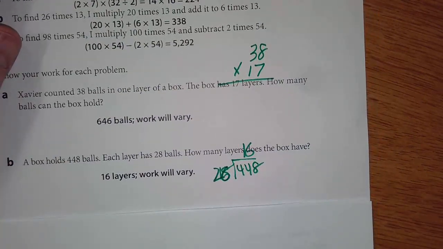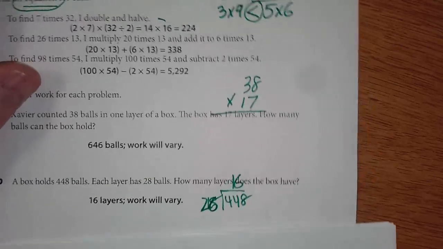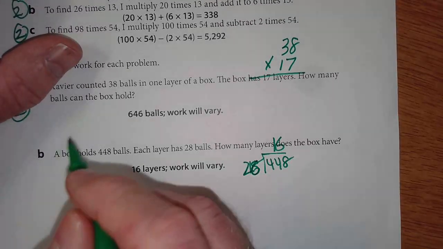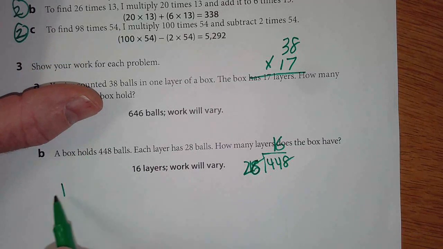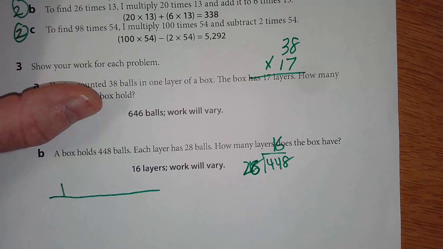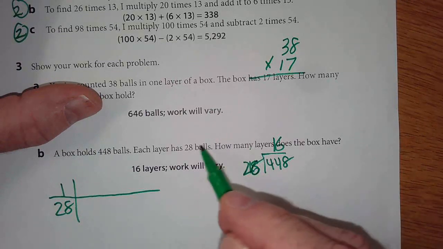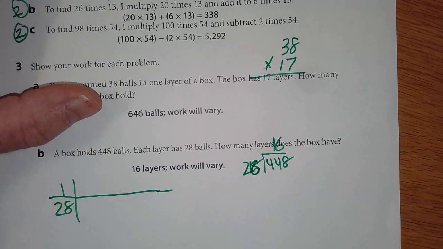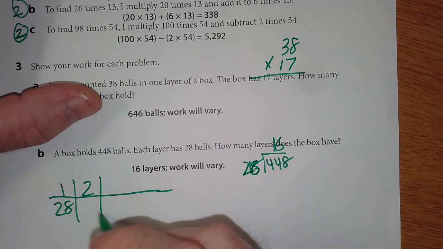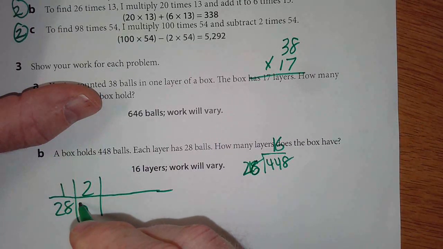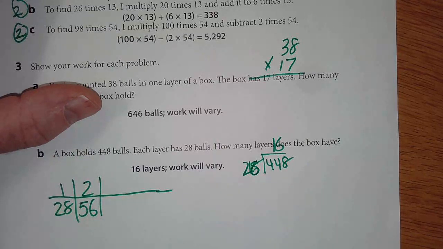You could have done a ratio table. Let's do a ratio table, folks, just because I like to do ratio tables. Well, let's try one. We got 1 group of how many? 28. So we're trying to build 28s up to 448. So after 1, we should always do what? 2. 2 28s equals what? 56. And you're all doing this with us. You're not just watching us.